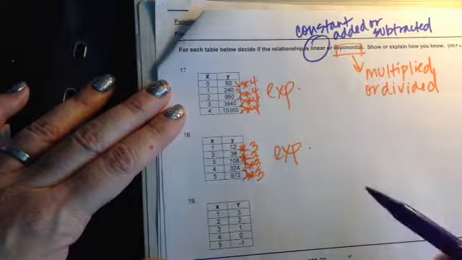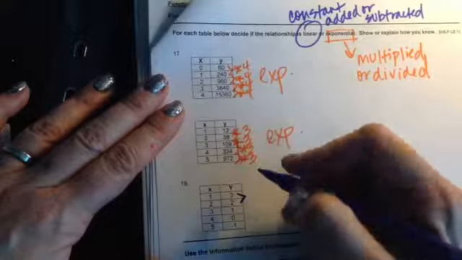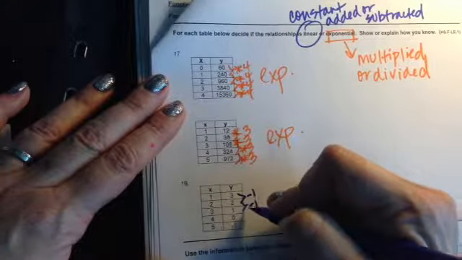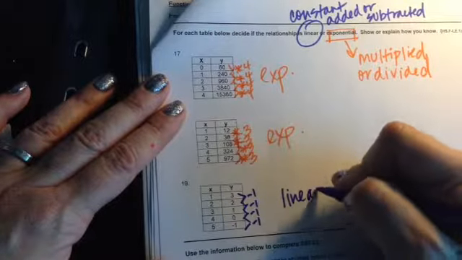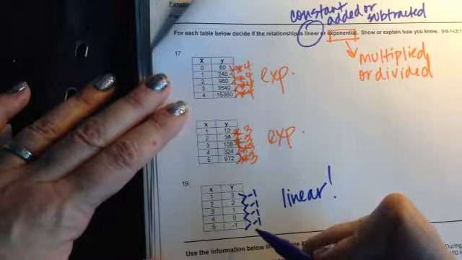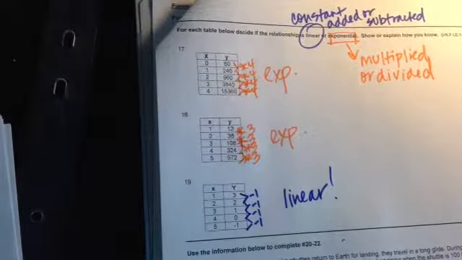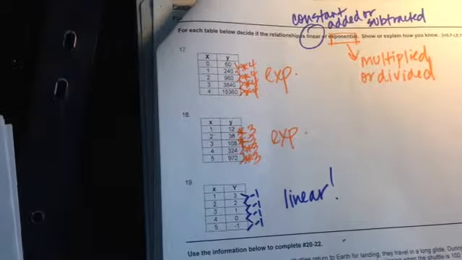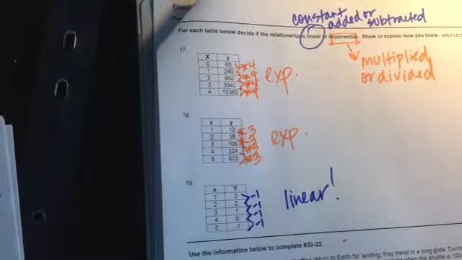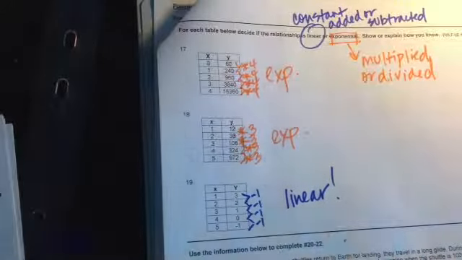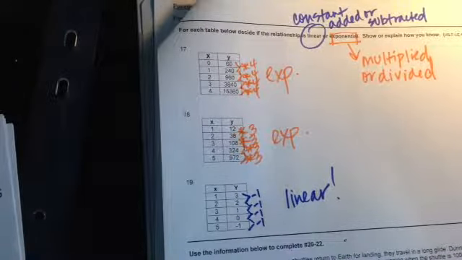I see a different kind of change in number 19. I see that linear change in 19. And in the case here, I'm showing that subtracting 1. Now the directions for this did say show or explain how you know. I like my show how I know. You could talk about it in a complete sentence, but this would be adequate if you had it just shown in the changes in the table.